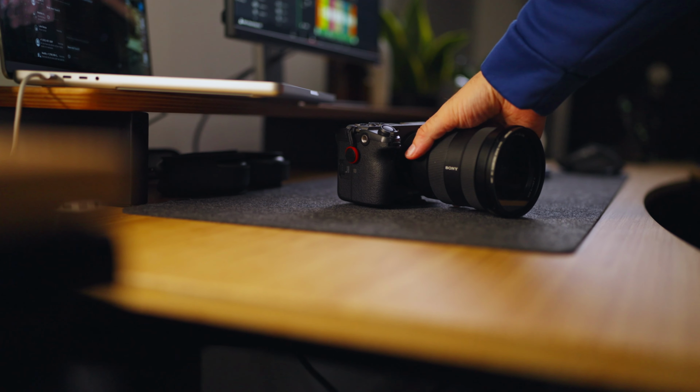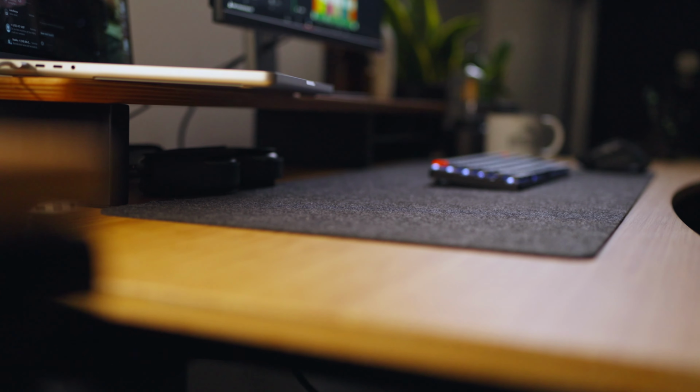I love talking about this camera. I love talking about not the specs of it, but how I use it in my daily life and little hacks I've used over the years to make it easier for me and work into my workflow a little bit better.